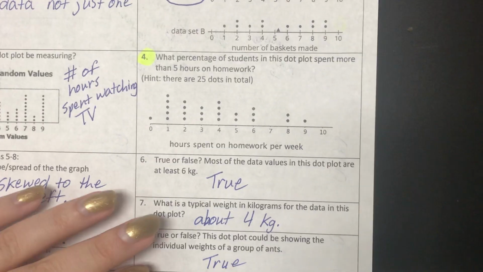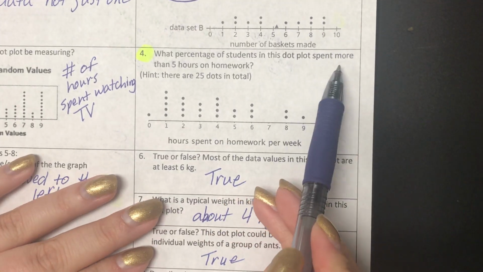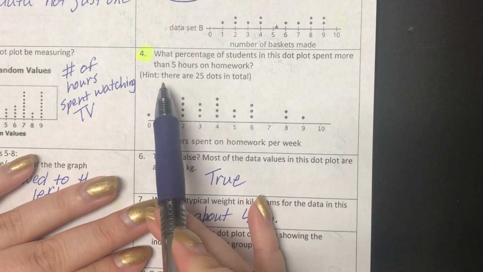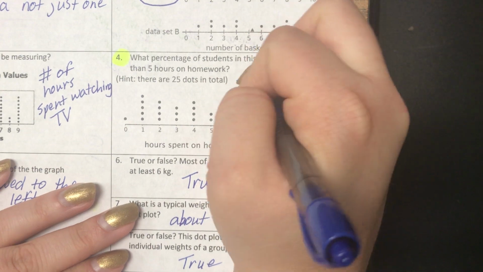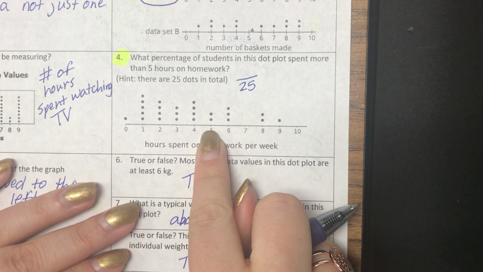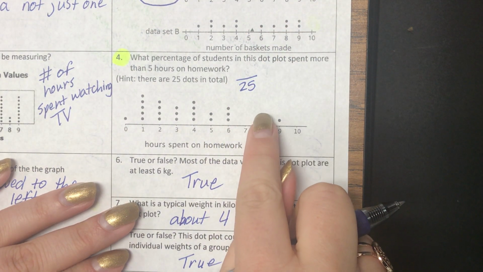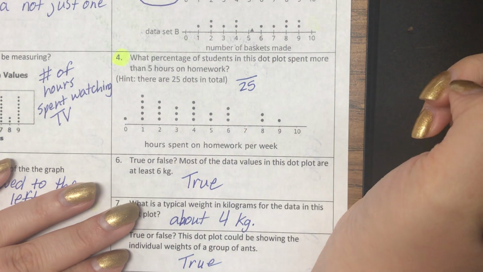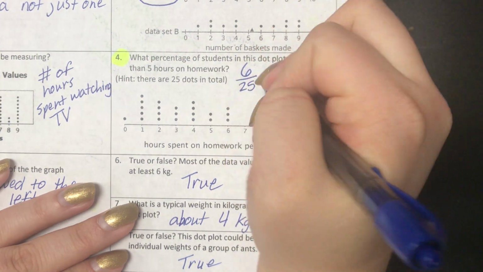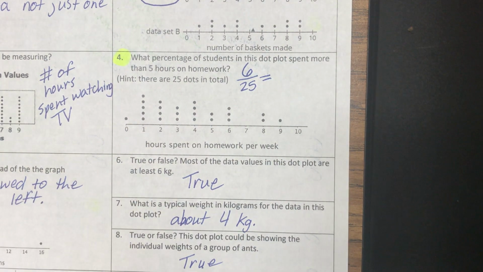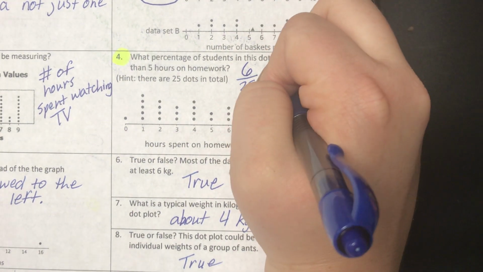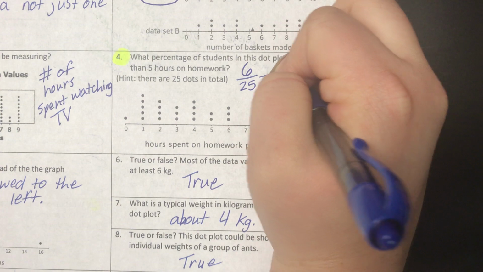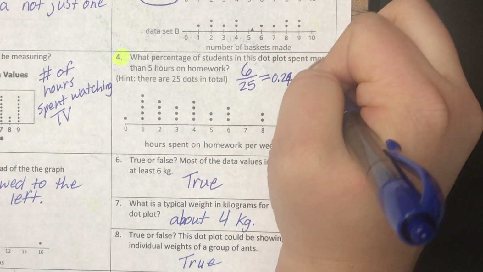All right, number 4, what percent of students in this data plot spent more than 5 hours on homework? Hint, there are 25 dots in total. So out of 25, let's see how many dots were over 5. 1, 2, 3, 4, 5, 6. So it'd be 6 students that spent more than 5 hours. So 6 over 25, if you put that in your calculator, you would get 0.24, which equals 24%.